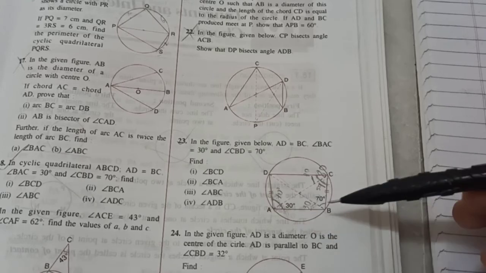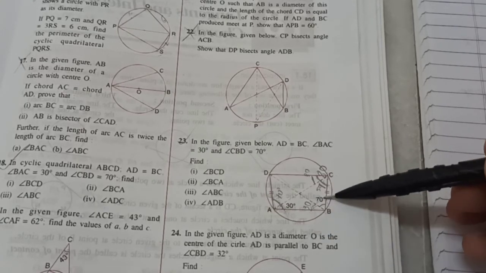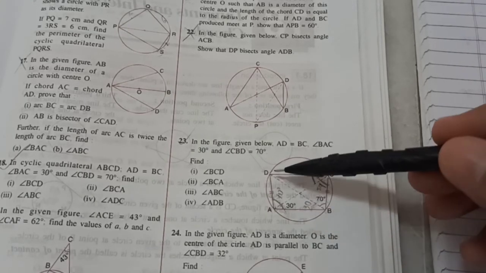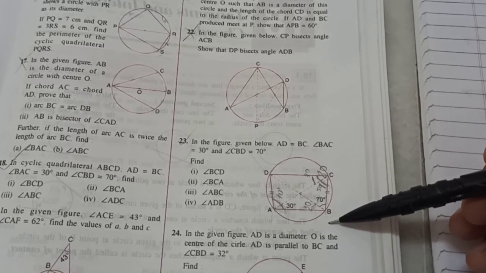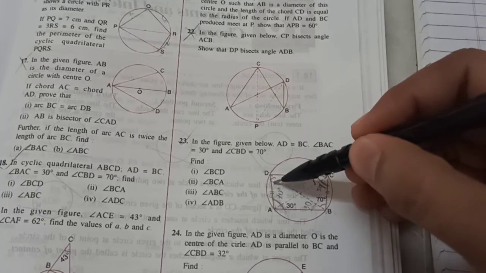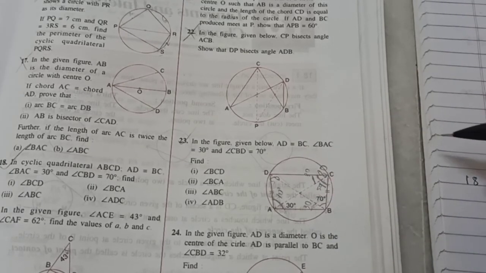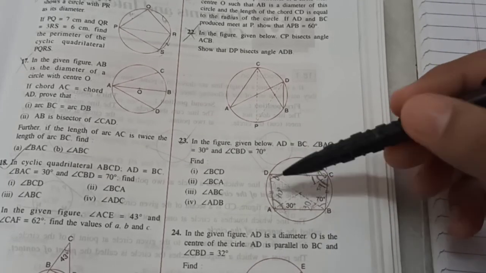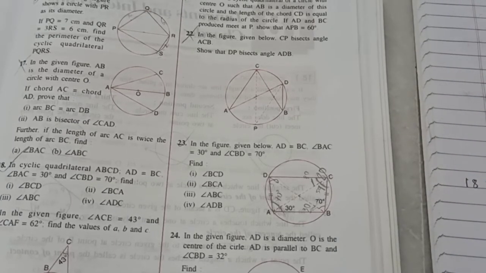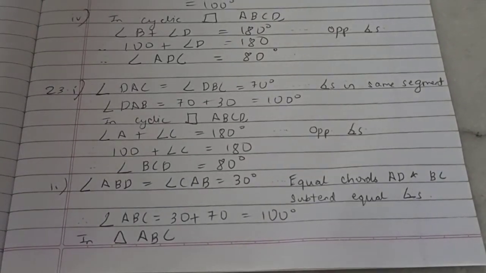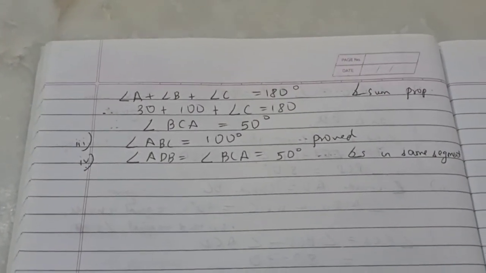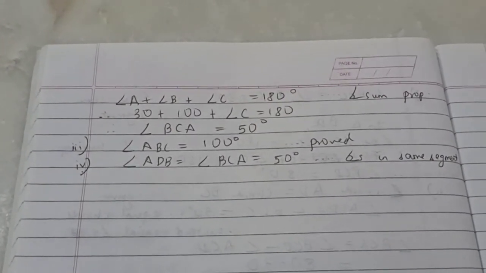Next, angle ABC, that's totally 100. Angle ADB, well, that will be equal to angle ACB, angles in the same segment. So if this is 50, this is also 50. Or you could have done angle sum property in triangle ABD as well. So now write the steps on your own and see. Check with these steps. You may have done it a different method, that's okay. But make sure you write reasons for everything you solve and write Roman numbers.